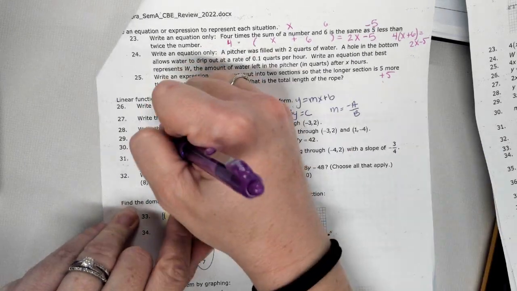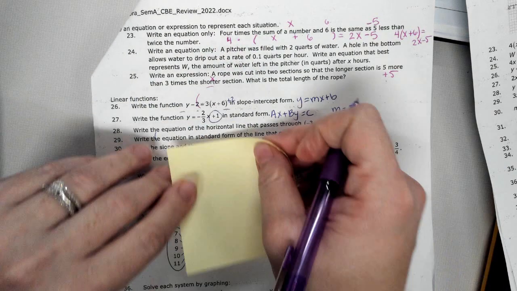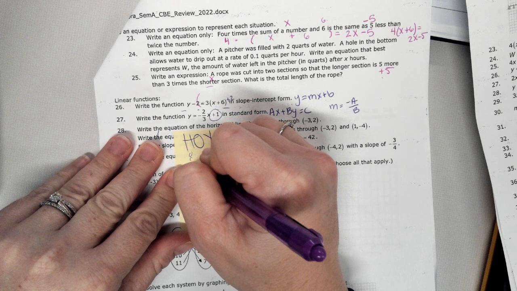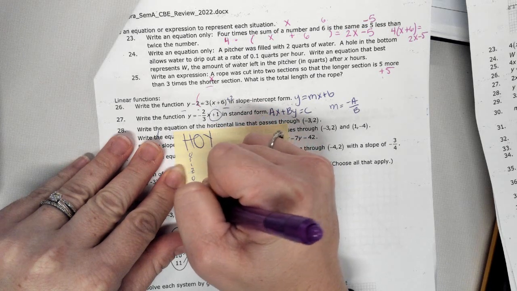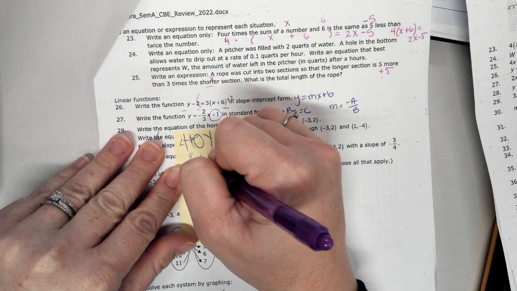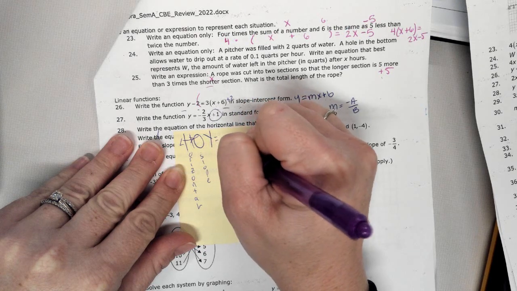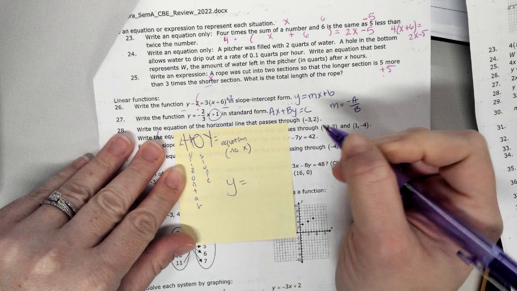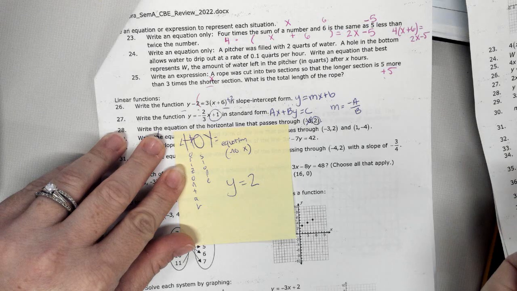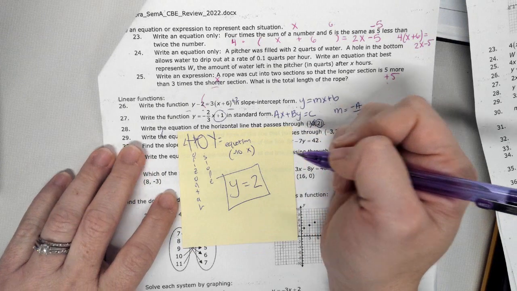This is 27. Horizontal line. Okay, anytime you see horizontal, we know HOY. Horizontal, which is side to side. 0 slope. This is 0 slope. Y equals equation. No x. So y equals, if it goes through this, well, what is the y of this point? There's your answer. No x. That was number 28.